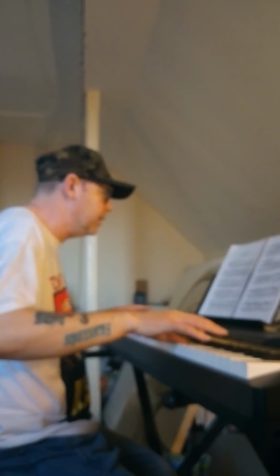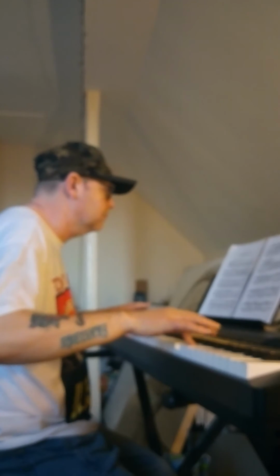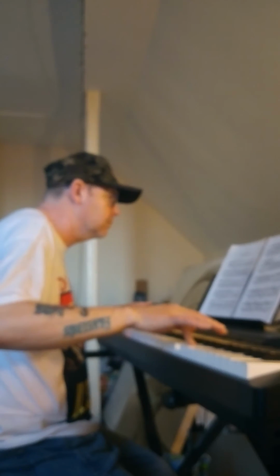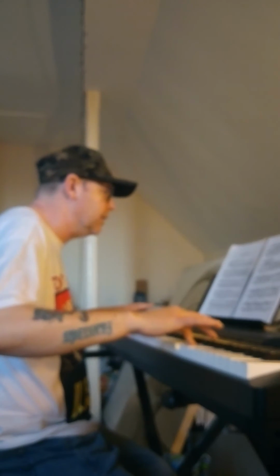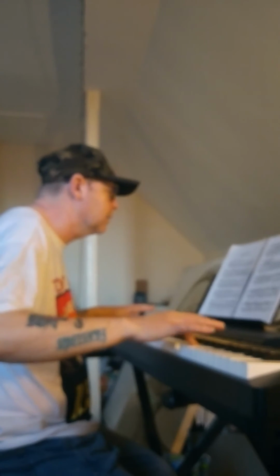So the next one will be E sharp with C in the right hand, finger 2, and in the left hand it's C. So it's C natural. E sharp in the right hand and C natural in the left hand.